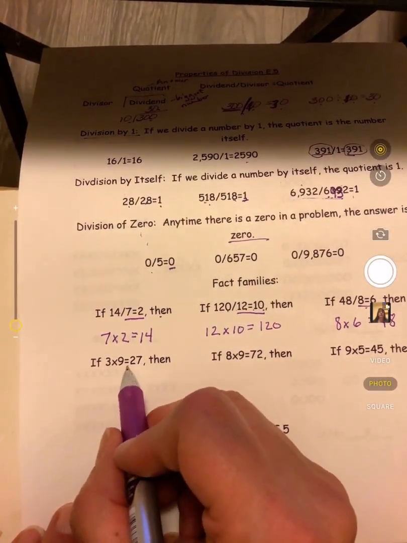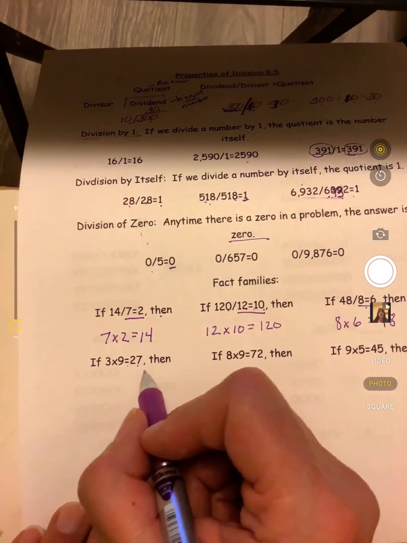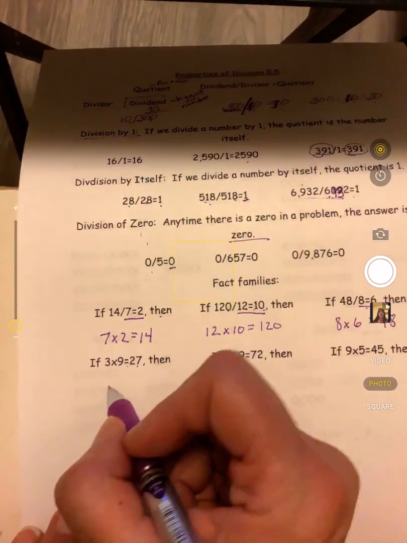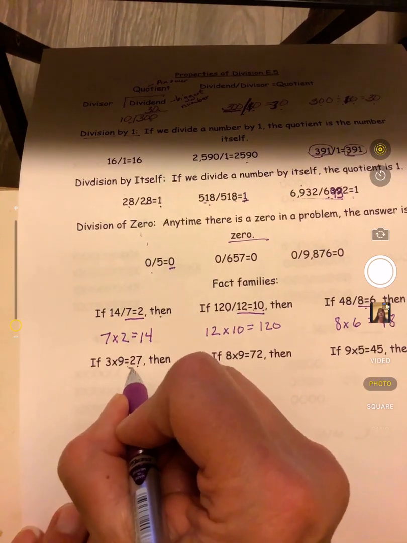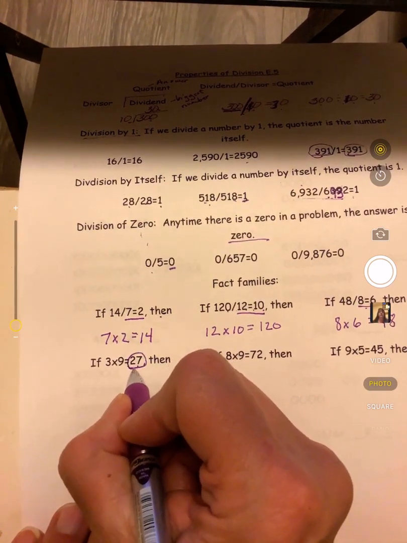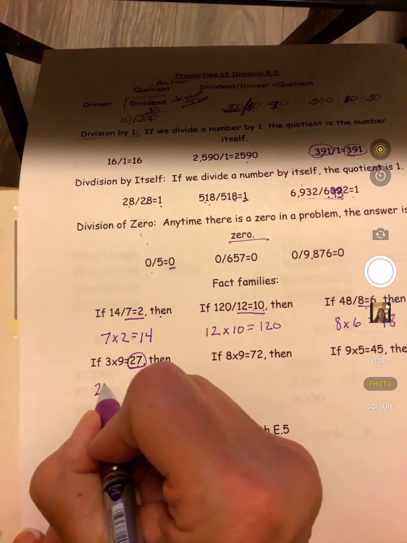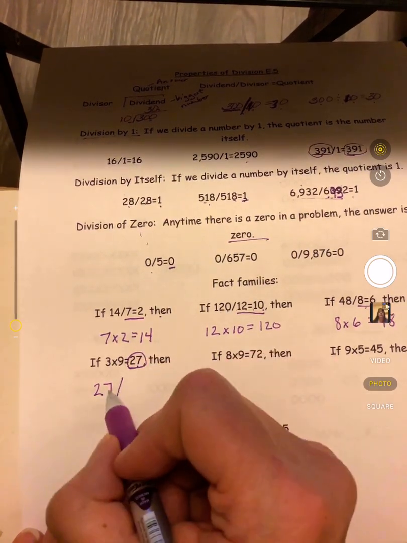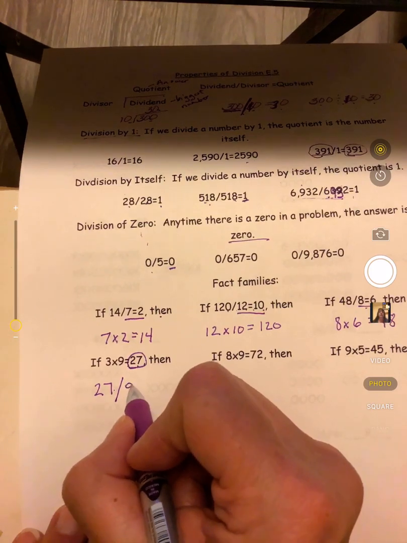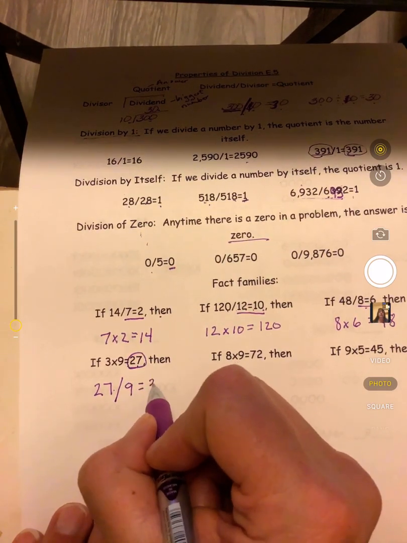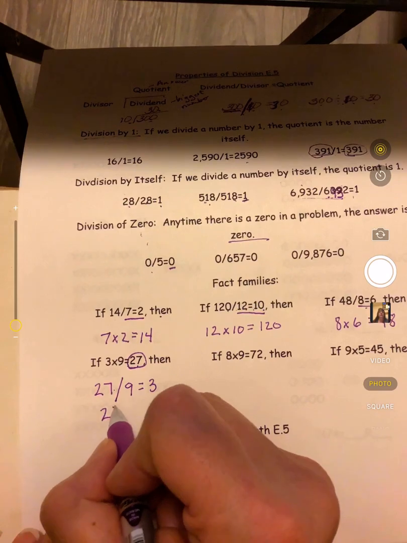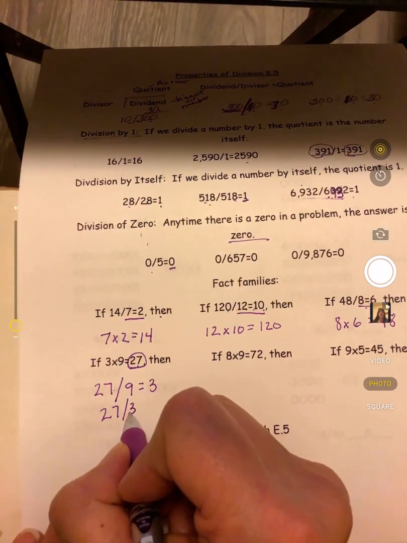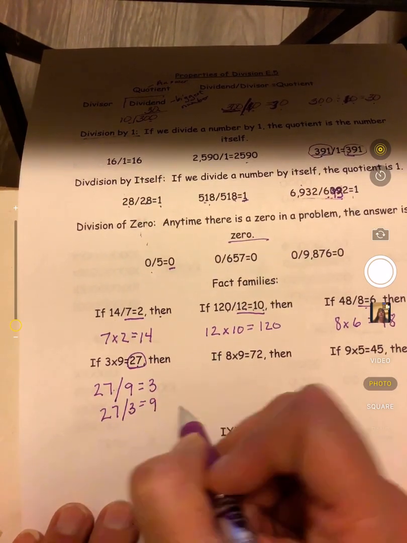Okay? They're also going to give you multiplication problems. If 3 times 9 equals 27, then they want you to do a division problem. Division, you always start with the big number. 27, and you'll have to use that symbol today. 27 divided by 9 equals 3. You could also do 27 divided by 3 equals 9.